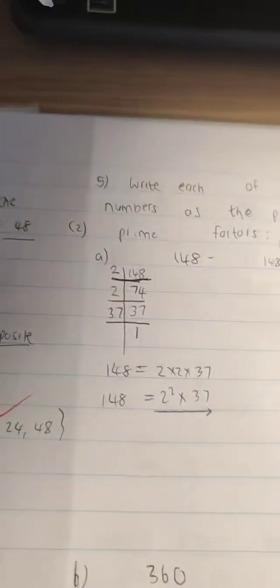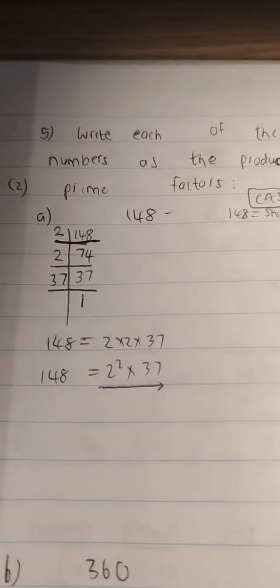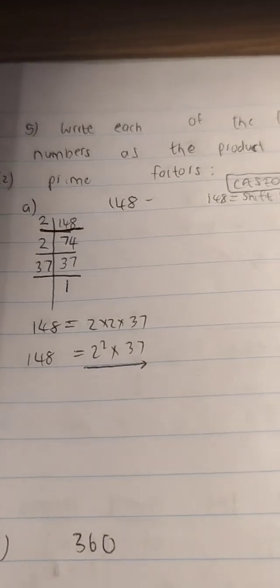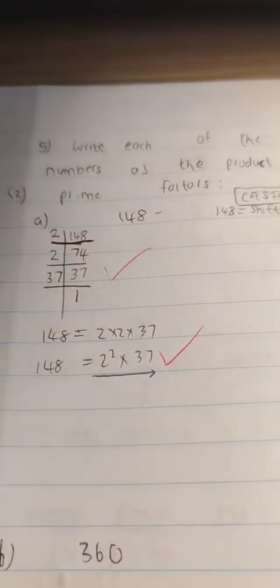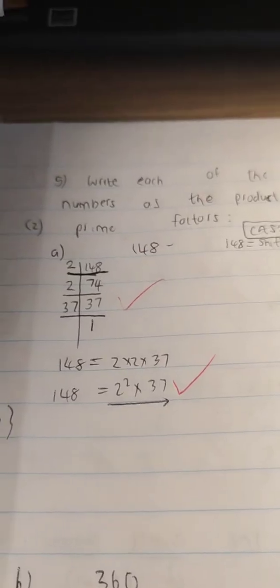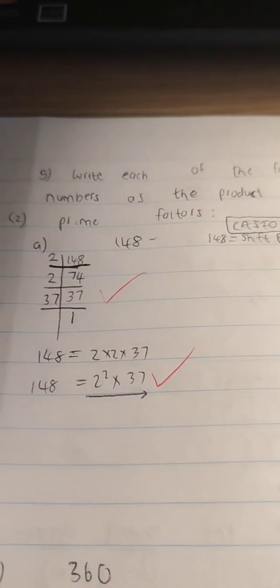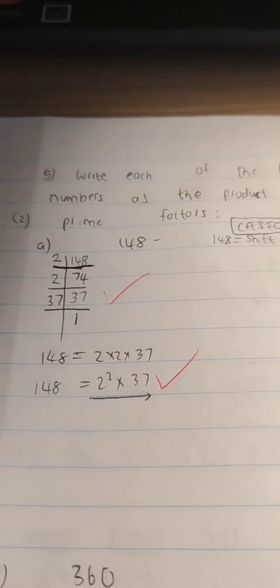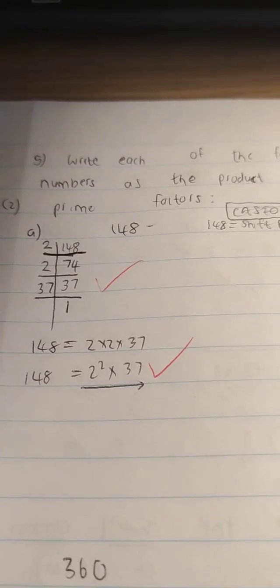That's 148 as a product of prime factors. Straightforward. Ladder, answer.